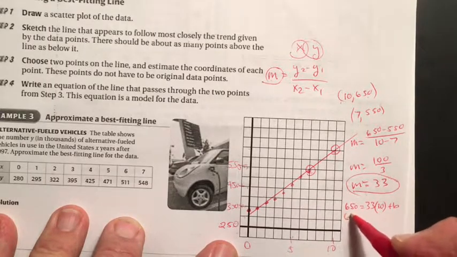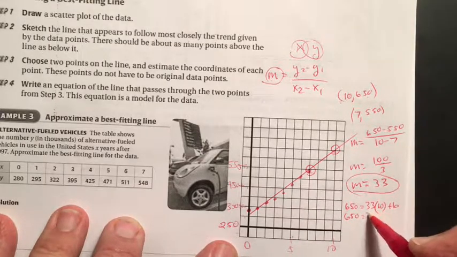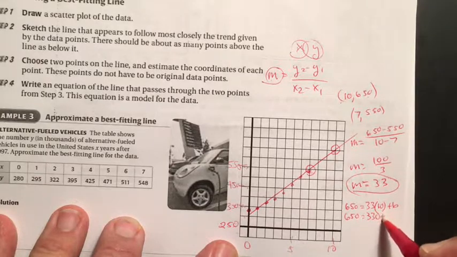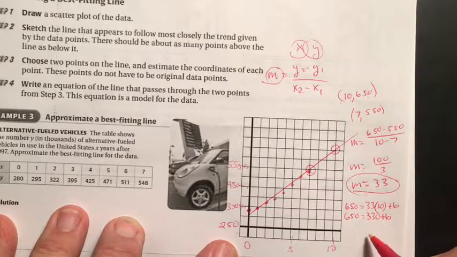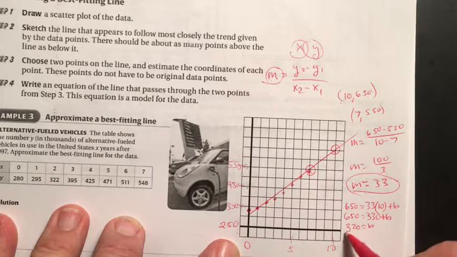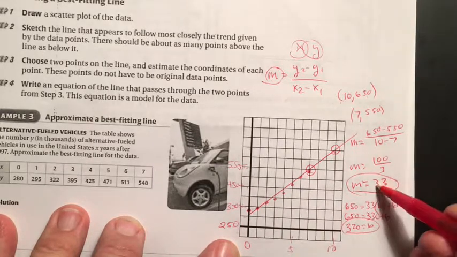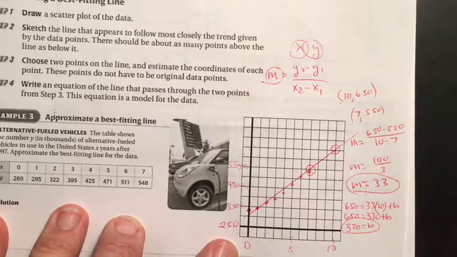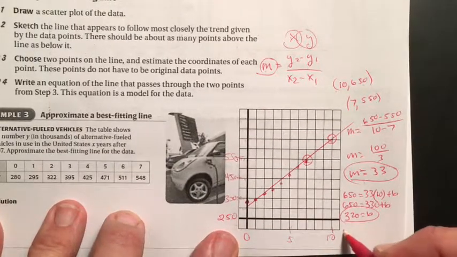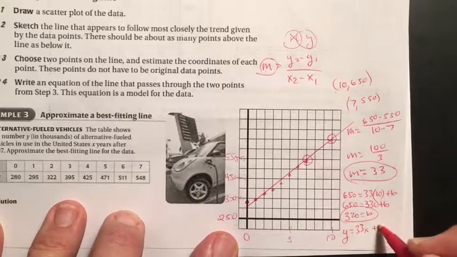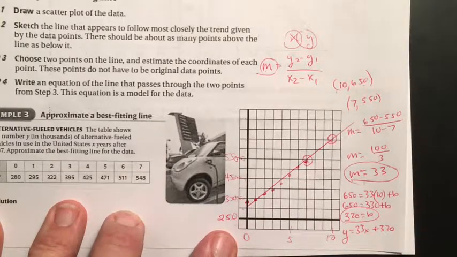Multiply that, so it's 650 equals 330 plus b. I subtract 330 from both sides. I get 320 equals b. And there's my b. Here's my m. Write the equation. You've done it. So y equals 33x plus 320.